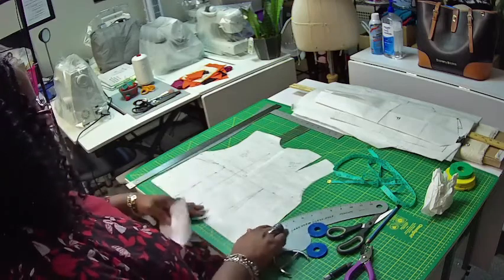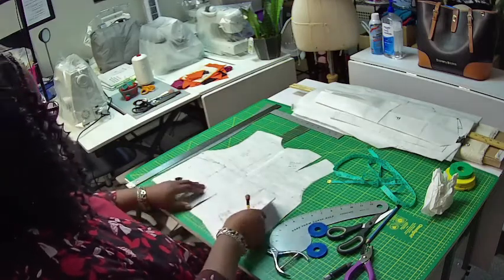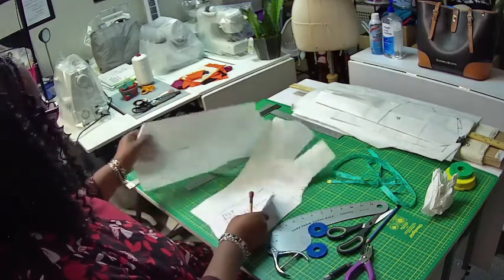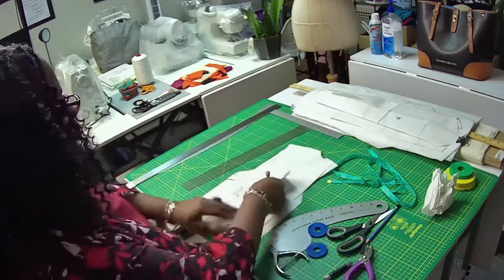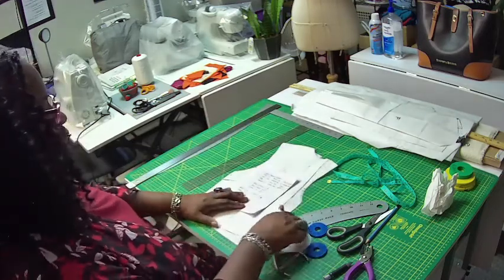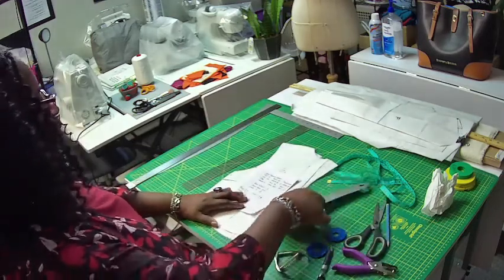All right, guys. I hope that this is simple enough for you to follow and be encouraged to learn more about pattern making.